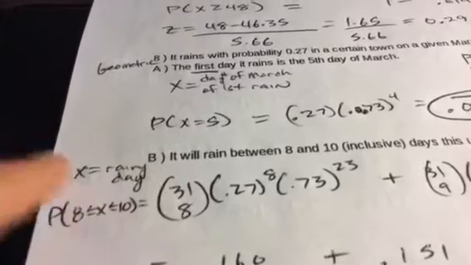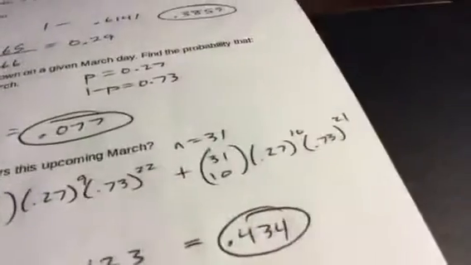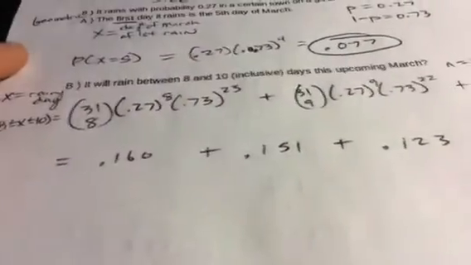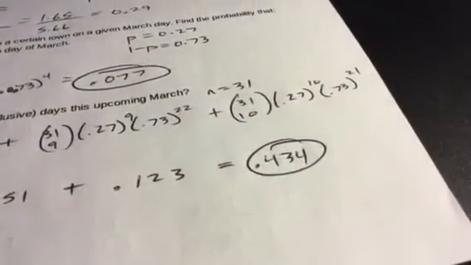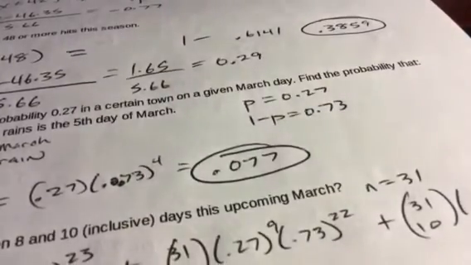This is not geometric. I want it to rain between 8 and 10 days, so this is a binomial setting. X is a rainy day. I want the probability that 8 is less than or equal to X, which is less than or equal to 10. So that's the probability it rains 8 days. That's the setup. Probability it rains 9 days. Probability it rains 10 days. Add those up, and that's what you get. Again, pause this whenever you need to. And we are going on to our final.